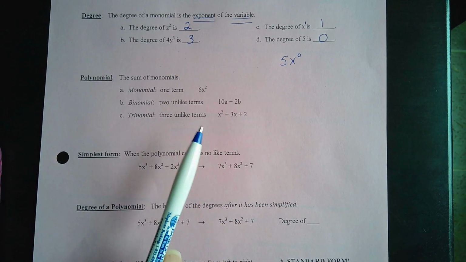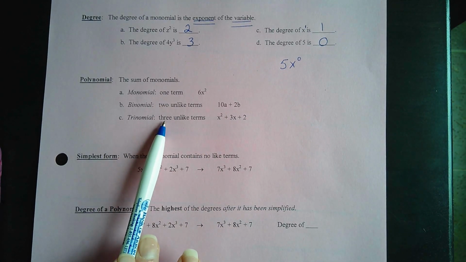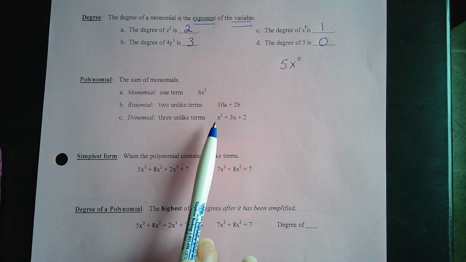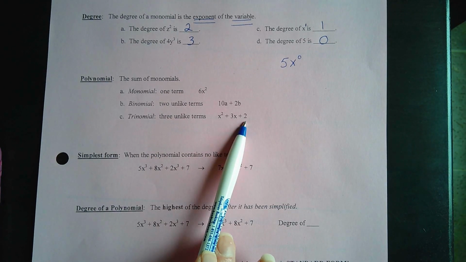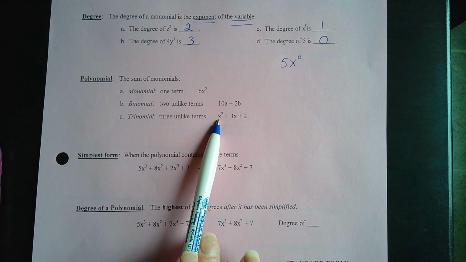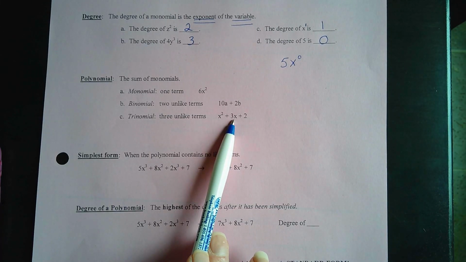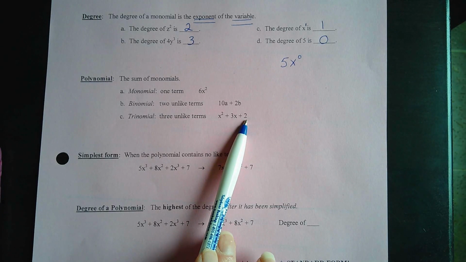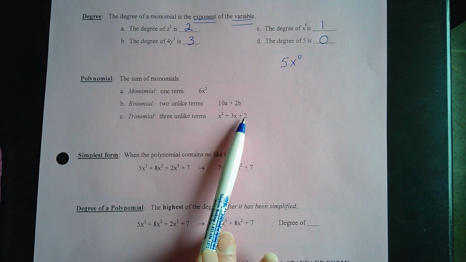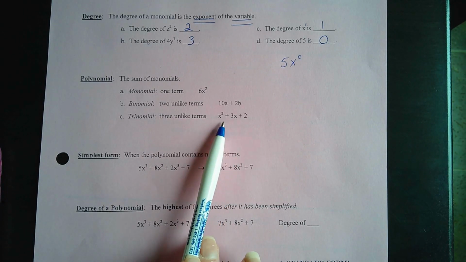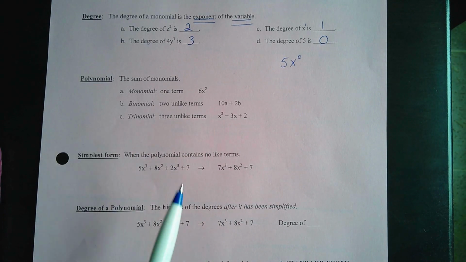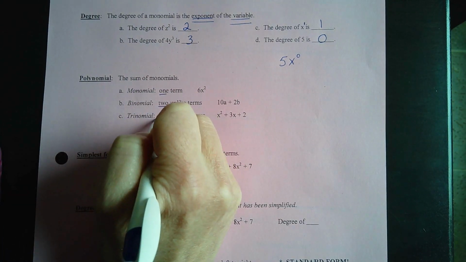And there are 2 terms. And then a trinomial has 3 terms, and they're all unlike. These 3 are all unlike because this x has a squared, this x only has a 1 as its exponent, and then the 2 at the end doesn't have an x at all. So there are 3 separate terms put together called a trinomial. 1, 2, and 3.